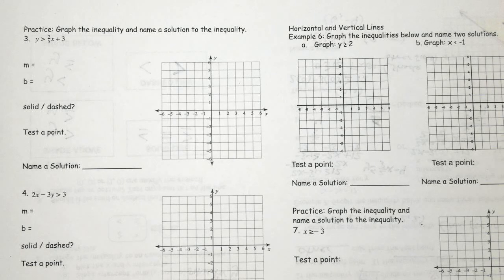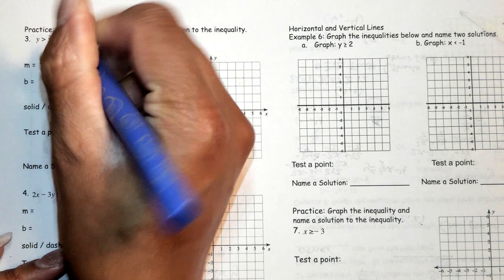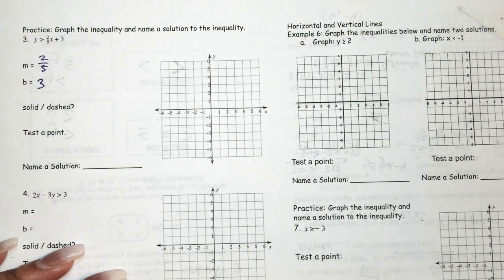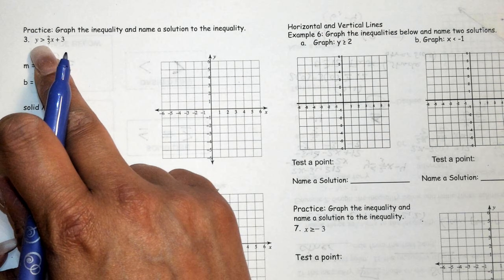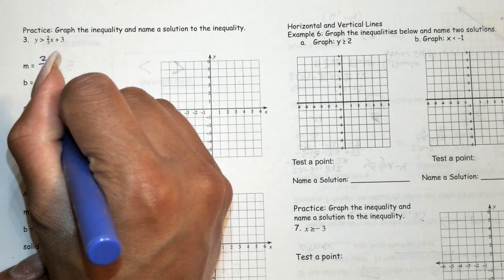Alrighty, we're going to flip to the other page where we have more practice. Number 3 says graph the inequality and name a solution to the inequality. So I have y is greater than 2/5x plus 3. You can use any method. I'm going to use slope-intercept form. So I know that m is my slope, and it's 2/5, and my y-intercept is 3. Then I need to know, is this solid or dashed? Well, we look at our symbol, and it does not have an equal sign underneath, so it is a dashed line.